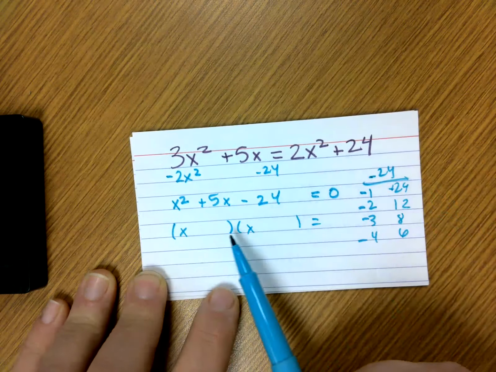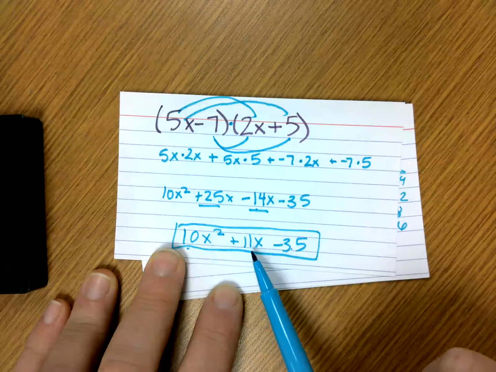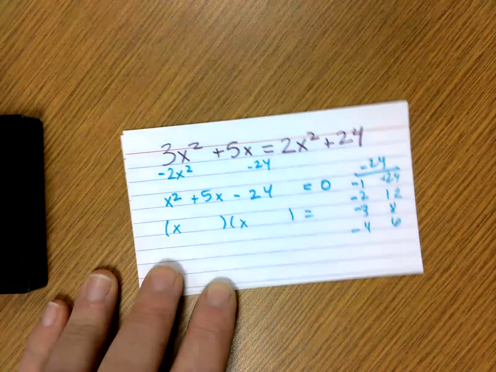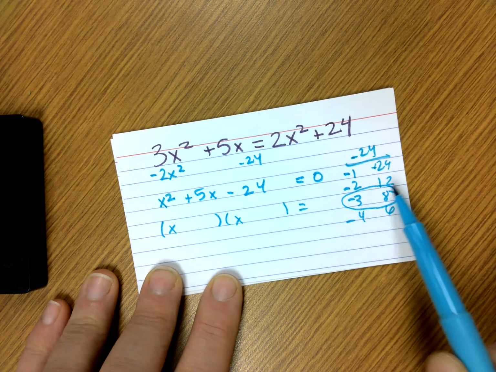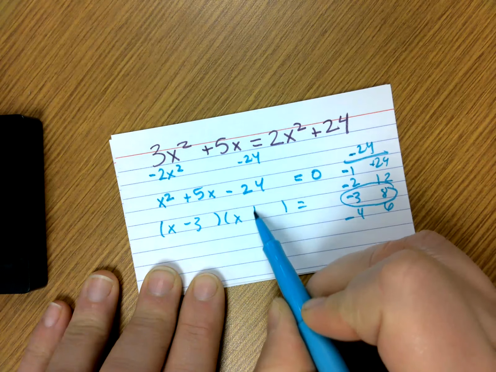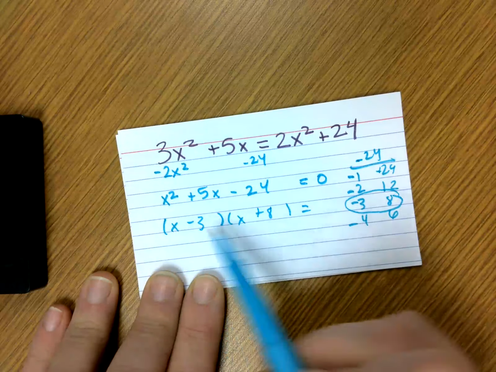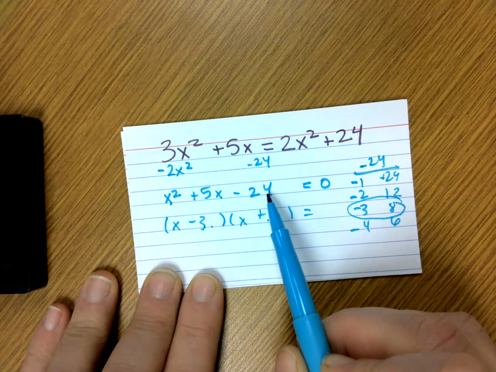Remember, these middle two terms added together to get that middle one here. So I'm looking to see which ones add together to get the middle. Oh, it looks like maybe this. So I can check that out. Now I can check to see, does that work for this? Well, that multiplies to get my first. That multiplies to get my second.